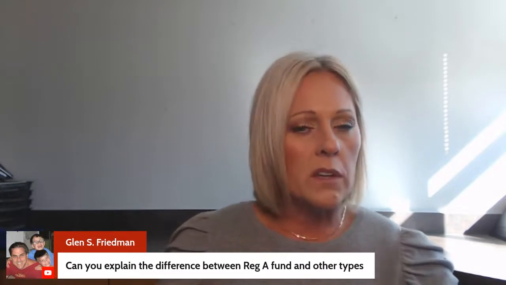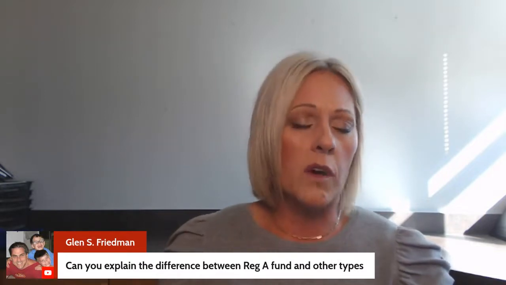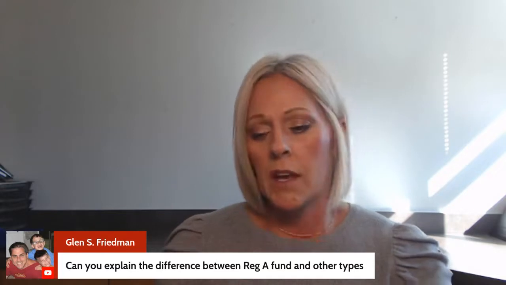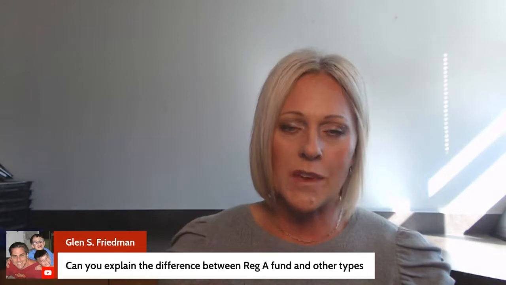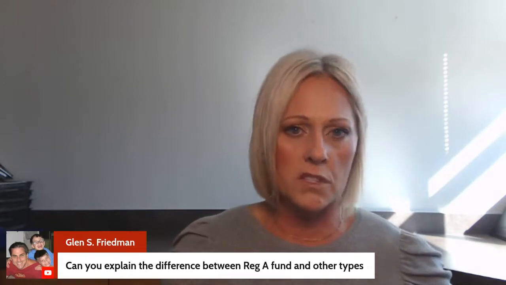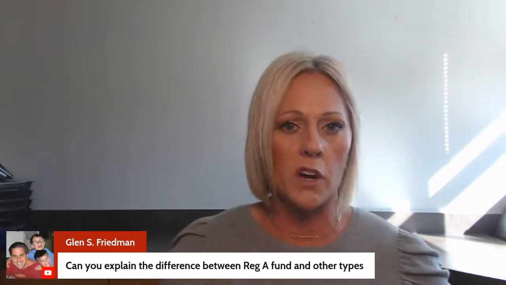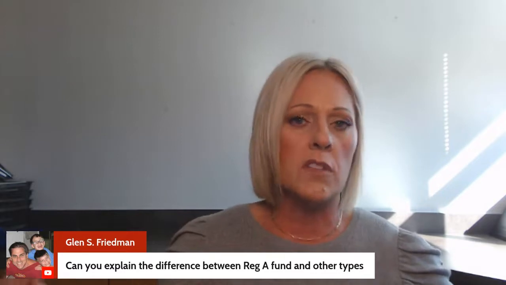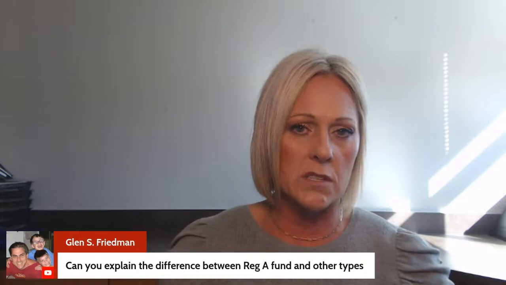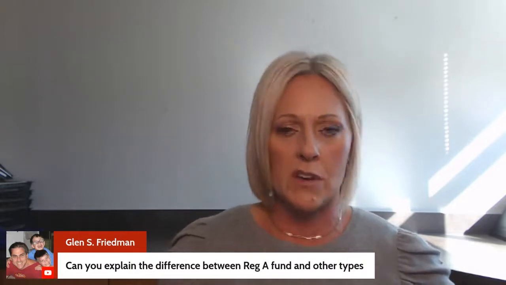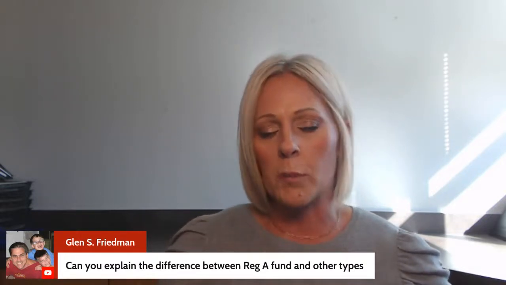Outside of that, with the Regulation A Plus fund, you don't have to prove that you're accredited, but there is a cap on the maximum you can invest, because the Securities and Exchange Commission is looking out for non-accredited people. They say the maximum that one individual can invest is either 10% of their estimated income or 10% of their assets. So those are your biggest differences.